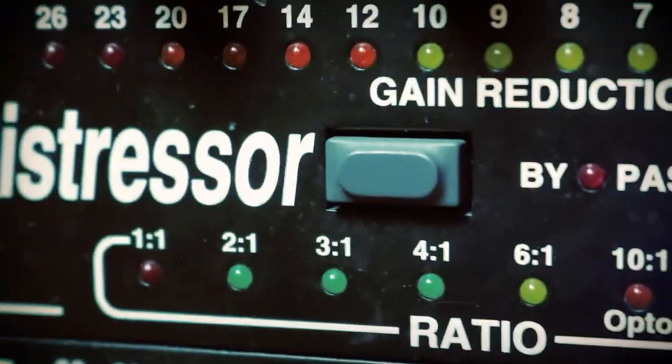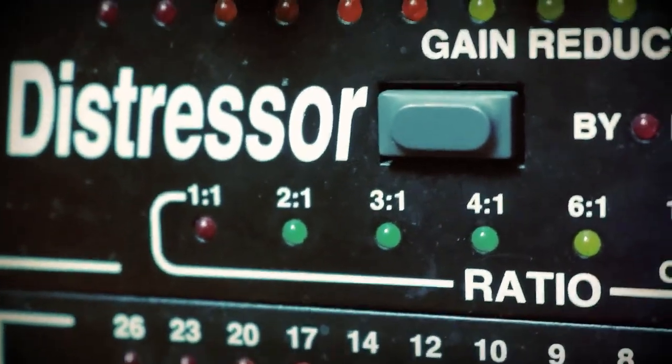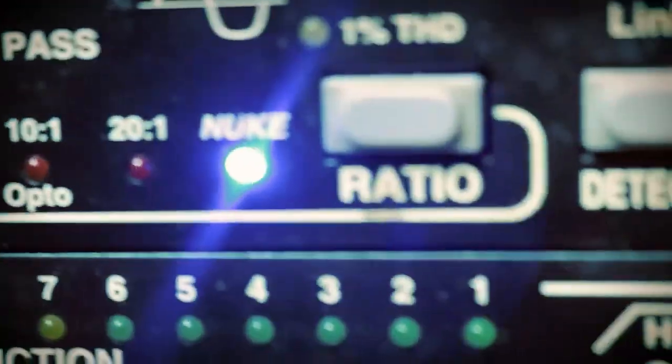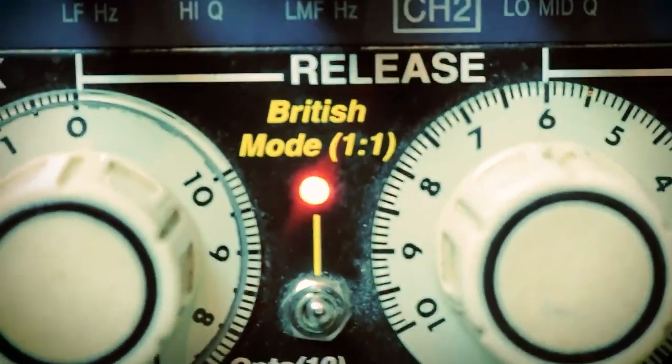Okay, so I want to show you something funny, right? So this is called the distressor. And it's kind of funny because over here it has the nuke button. My personal favorite by far is British mode.